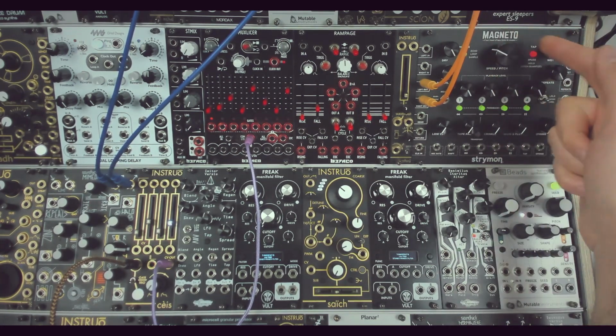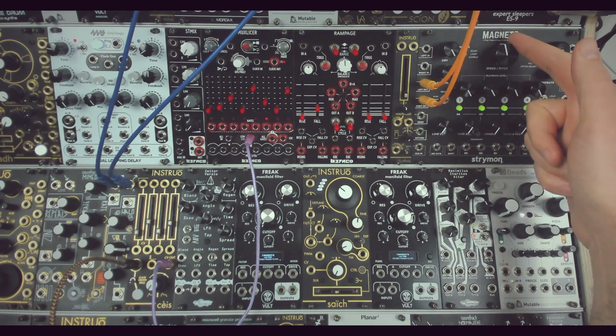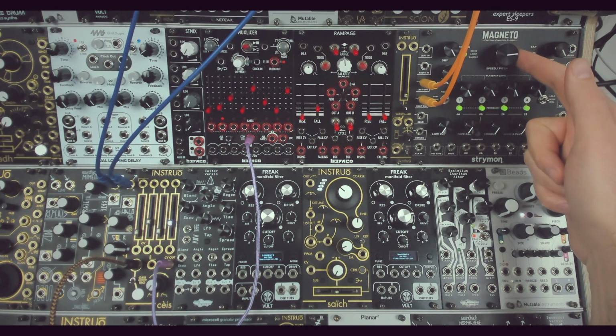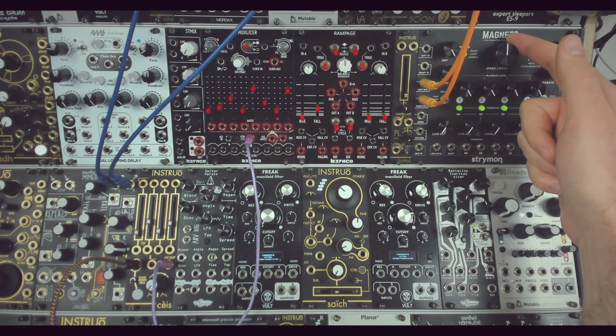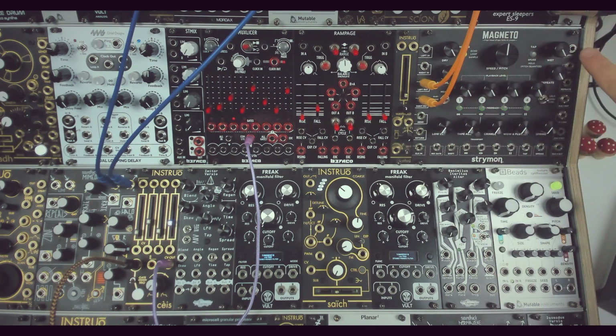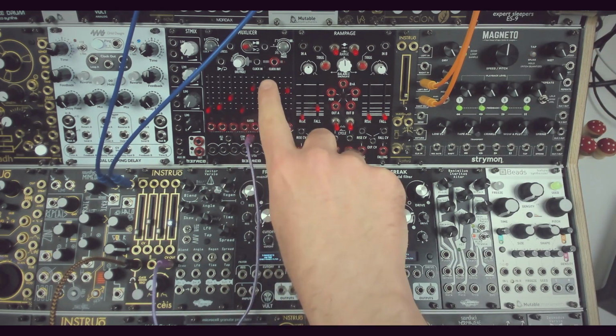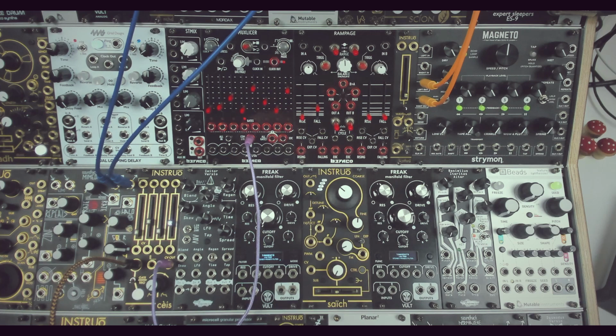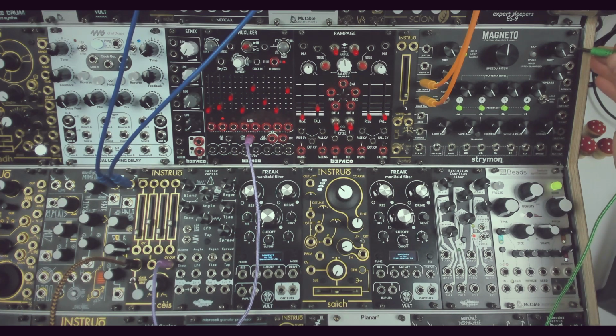We can change the pitch again, and I have it quantized, so it will follow a scale. And we can control this with 1 volt per octave through the speed CV input. So I have here again a sequence coming from the Moog slicer and Harmonig. So I'm going to send the pitch to the speed input.